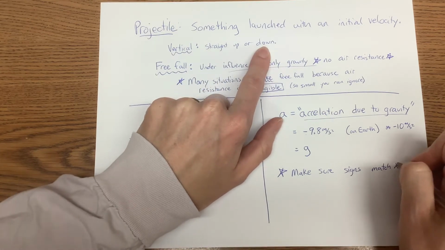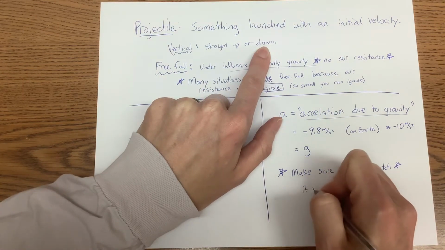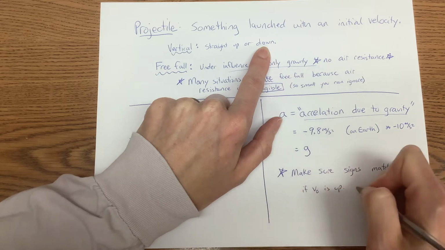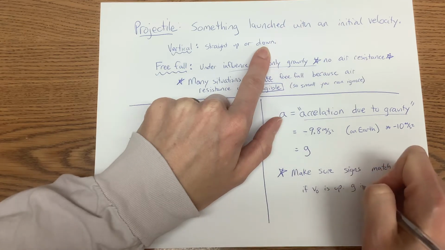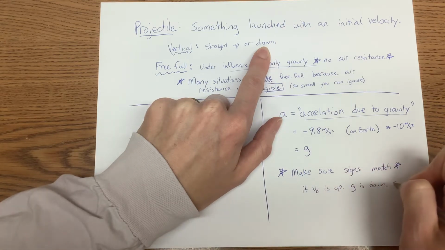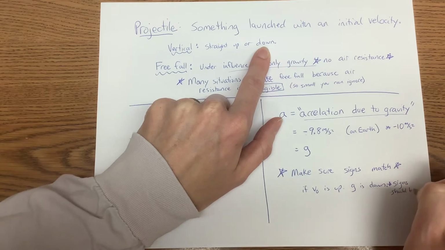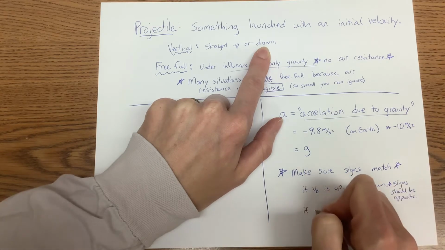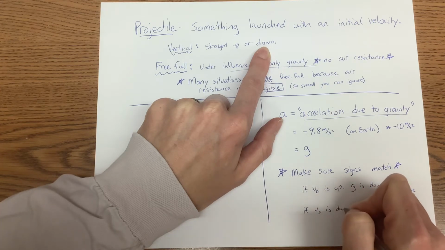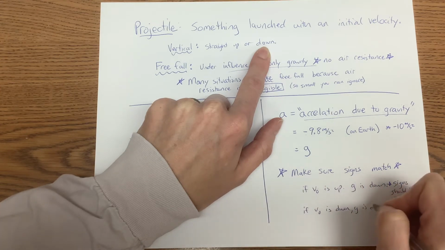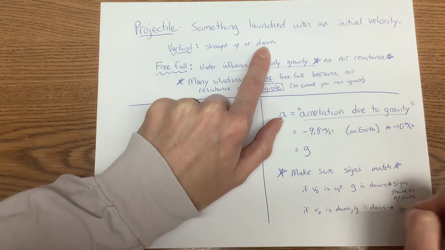If V naught is up, and G is down, then your signs should be opposite. And if V naught is down and G is down, then they should be the same. Signs should be the same.